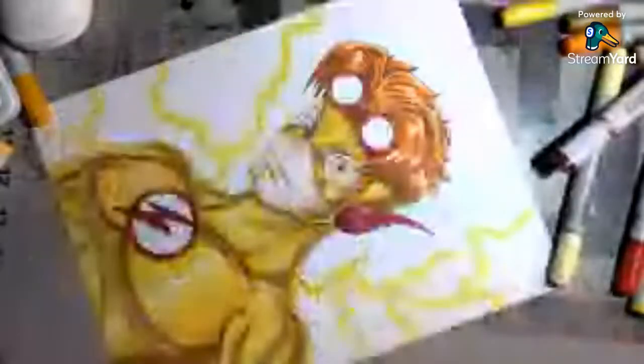All right, go dark red, just to get more pop out of that.